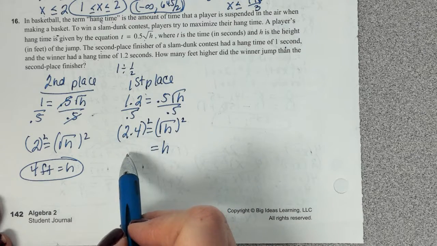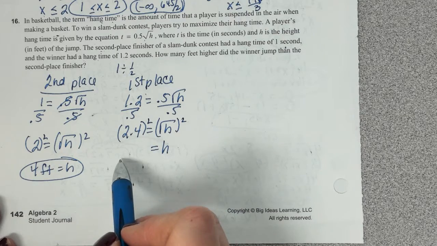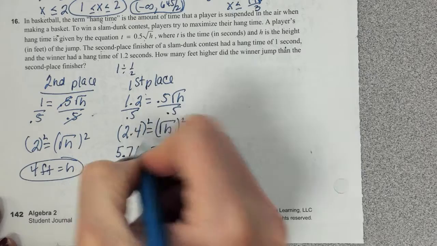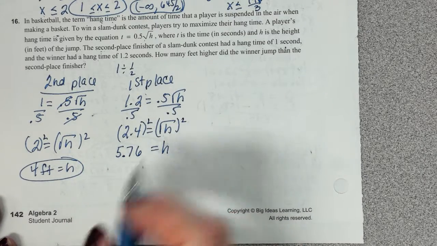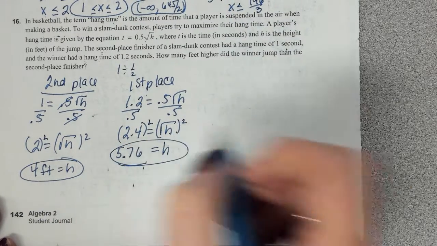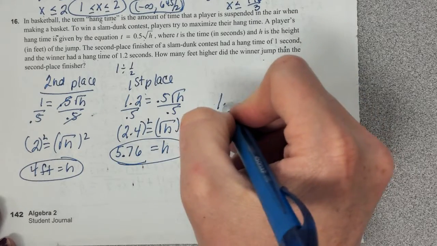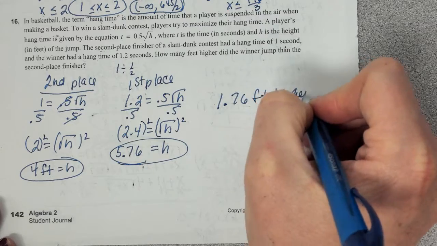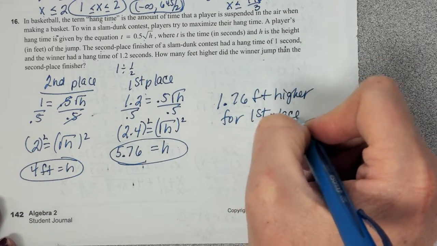So what is this going to be then? If 24 squared is 576? 5.76. That's the only thing that's realistic. Because 2 squared is 4, 3 squared is 9. So it's got to be that. And so there's the height of this first place person. And then it just says how many feet higher. So of course that's going to be subtracting those two, 1.76 feet higher for the first place guy or woman.